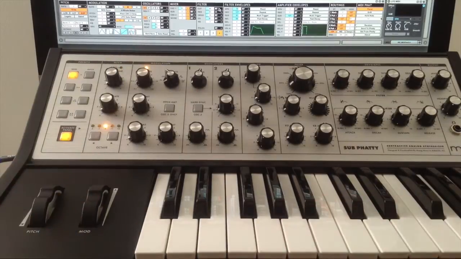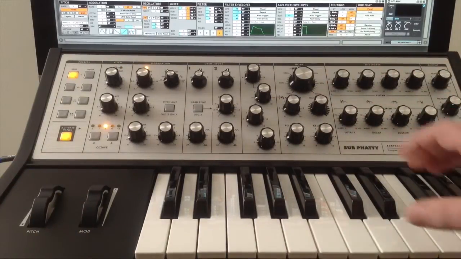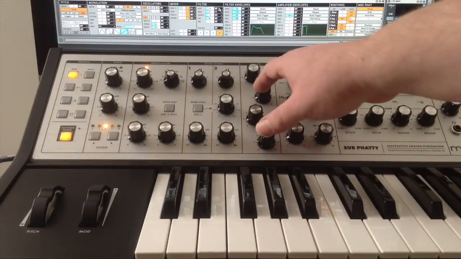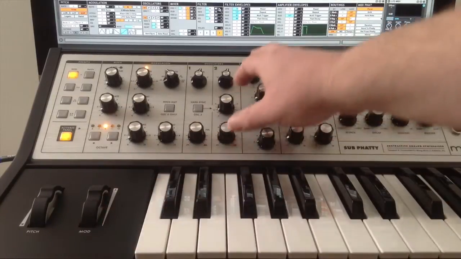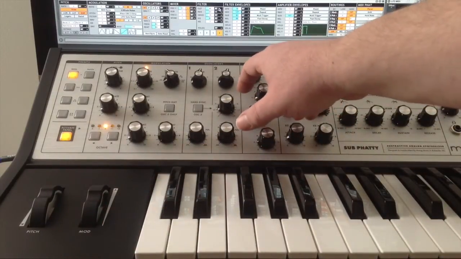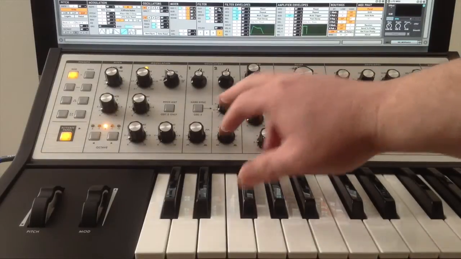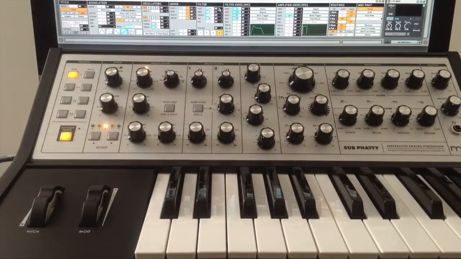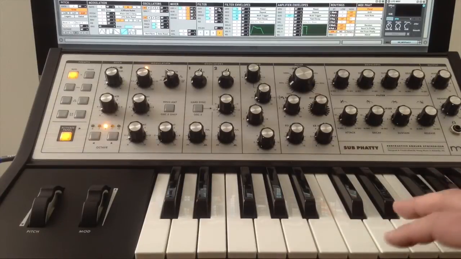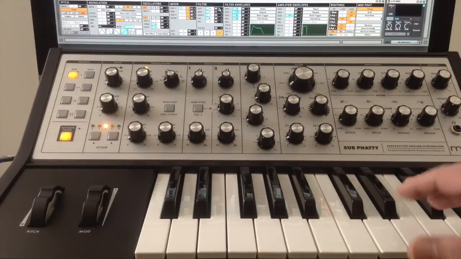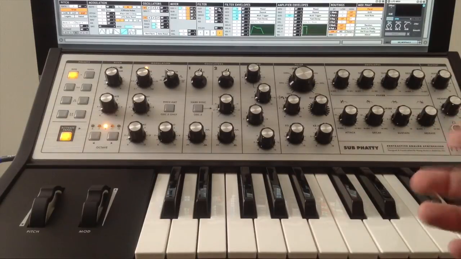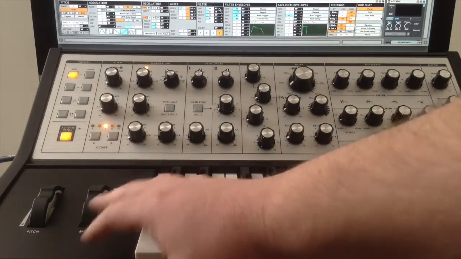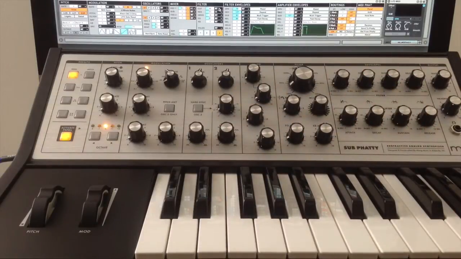So you can map actually any of those items to have, for example, you might want to change the mod wheel, the oscillator 1 and the sub oscillator at the same time. It's hard to do that with your hands while you're playing, maybe impossible. So you can get some very interesting performances and sound by changing more than one thing at a time.